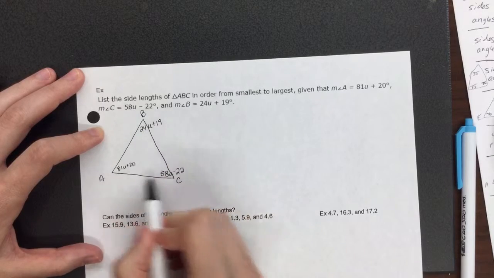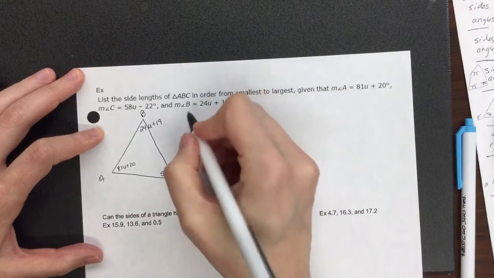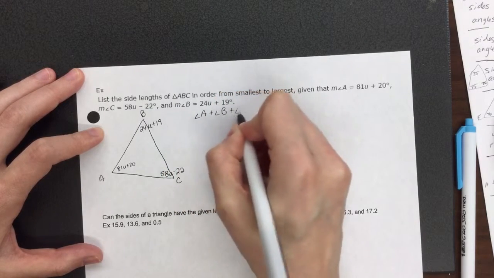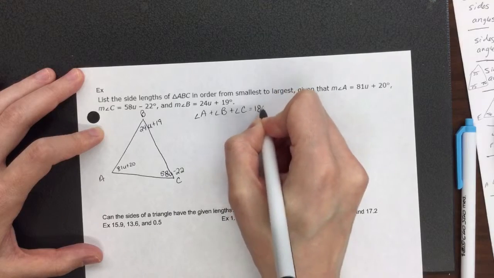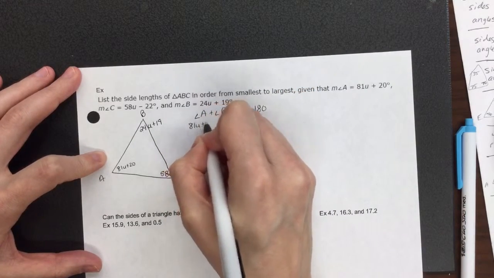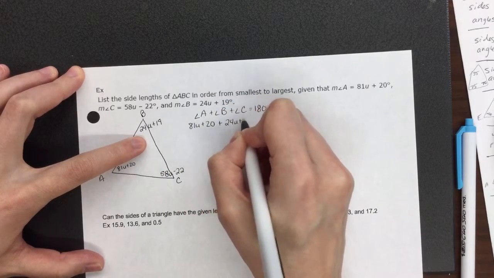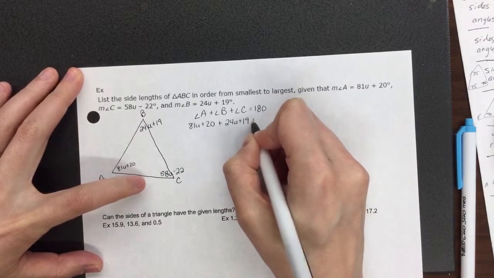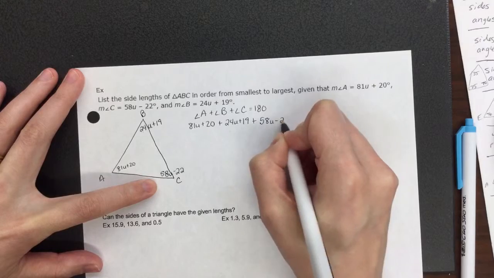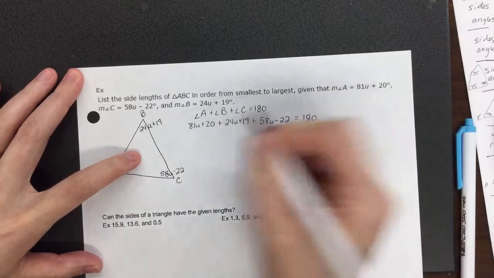So in order to find the angles, we need to use our triangle sum theorem and say angle A plus angle B plus angle C is going to be equal to 180 degrees. Angle A is 81U plus 20. Angle B is 24U plus 19. Angle C is 58U minus 22. And all those added up together are going to be equal to 180.